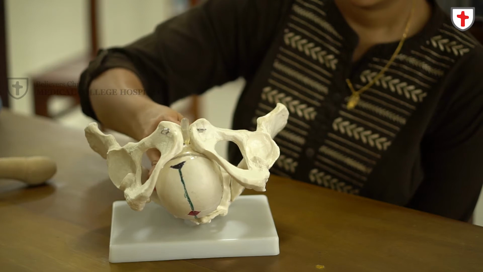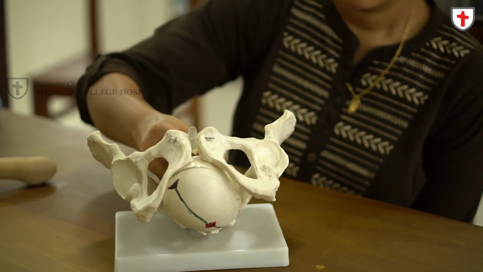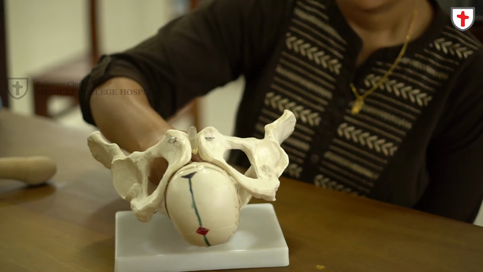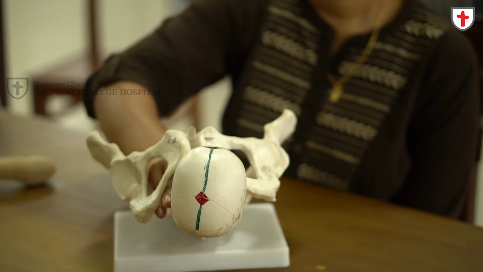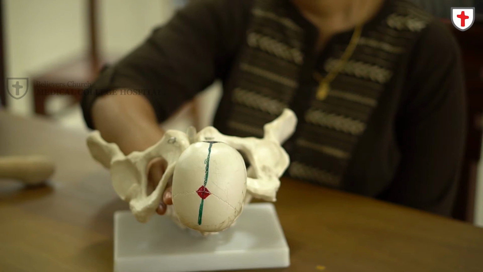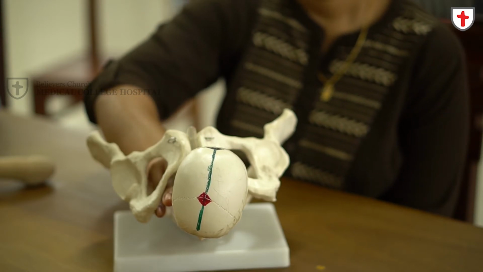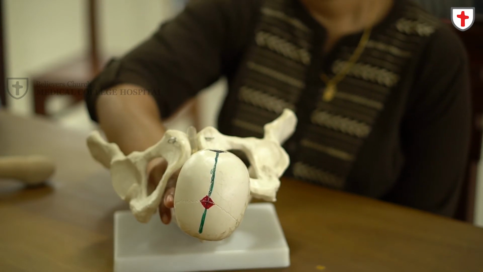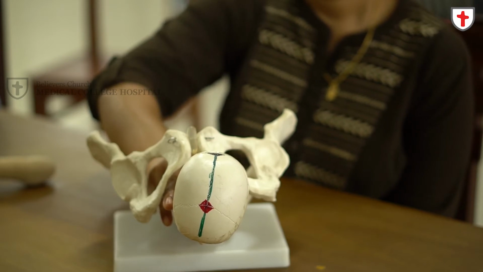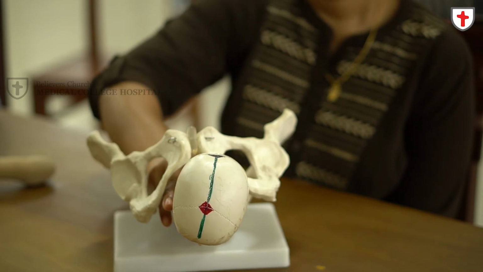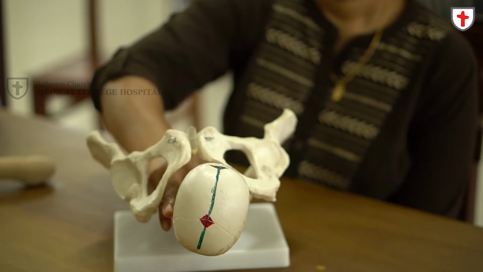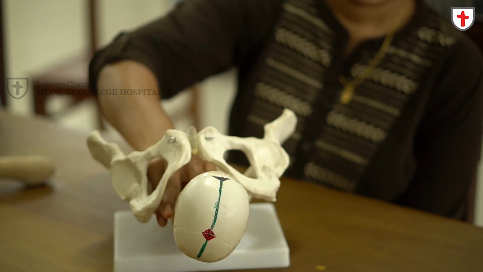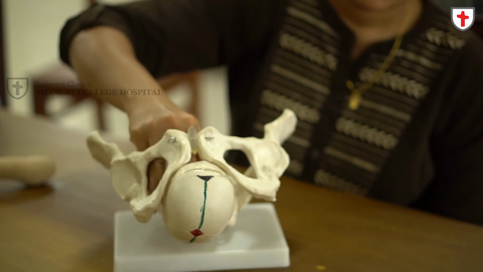the head is borne out. So the vertex, forehead, face will slip out of the perineum, and the transverse diameter that distends the perineum is the bitemporal diameter. Here at this stage you realize that the second stage of labor has occurred by noting the anal aperture opens up, the vagina gapes, and there is crowning of the fetal head.